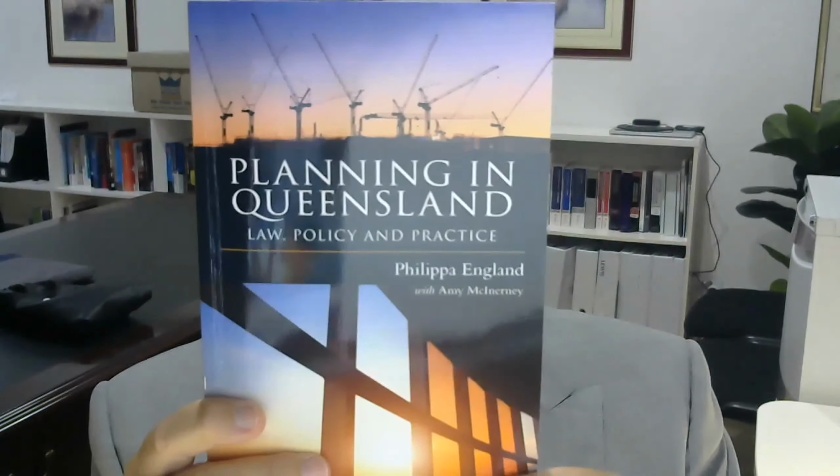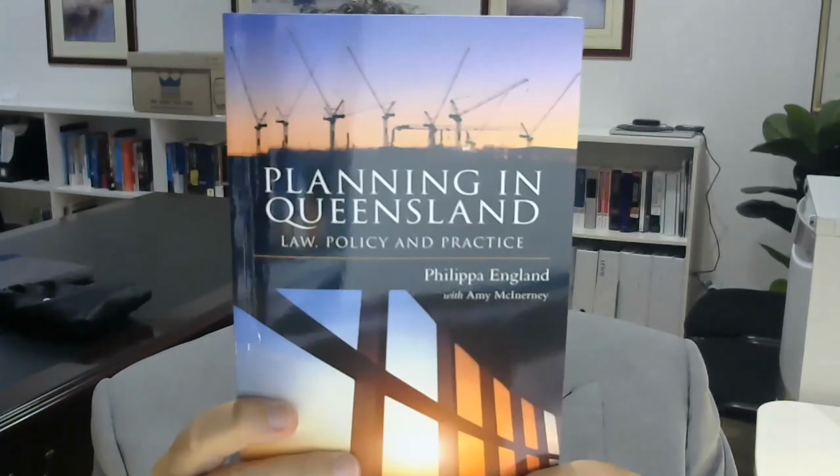Now, to supplement the material that you have in the notes and that we're going to talk about tonight, I'll recommend a very good textbook. It's called Planning in Queensland, Law, Policy and Practice. It's by Philippa England and it's through the Federation Press. That's the latest version of this textbook, which, as I said, is very useful. One of the things I like about it is that it's quite practical in its application. So tonight will be essentially a practical session.